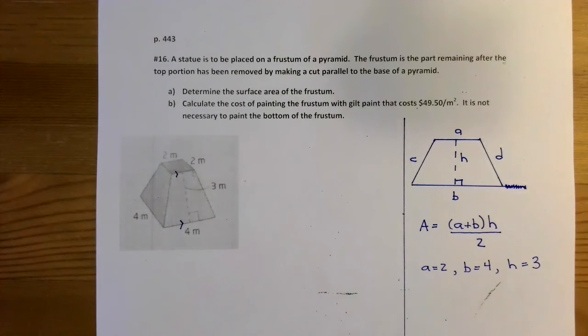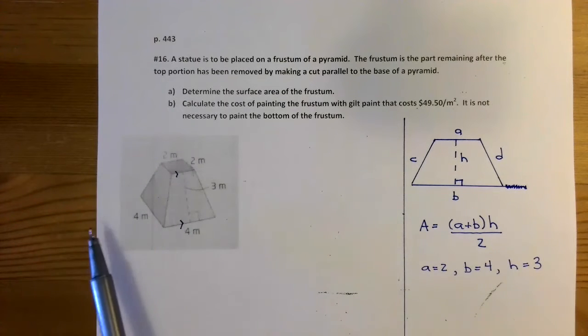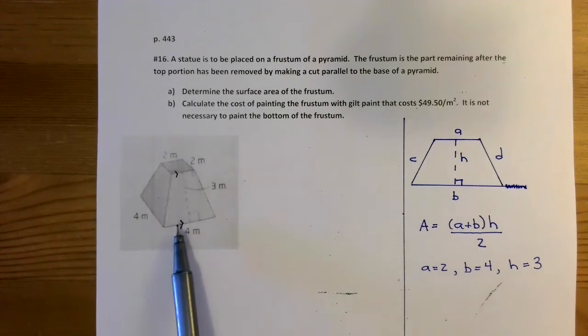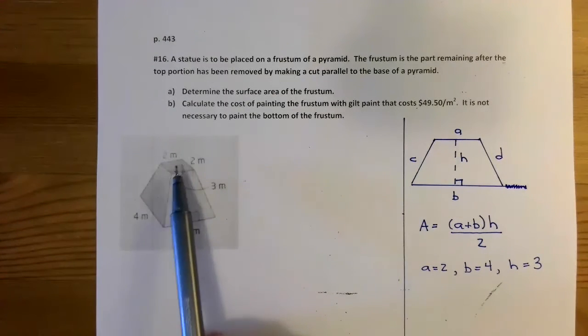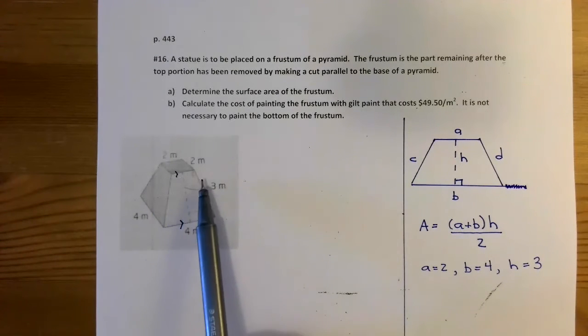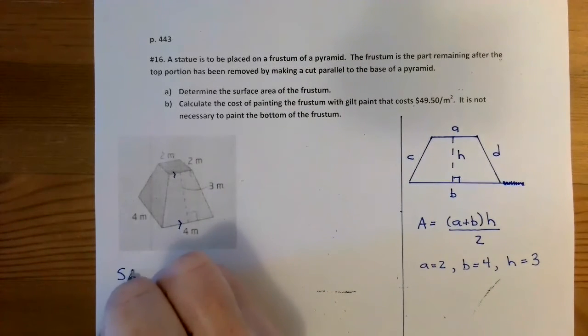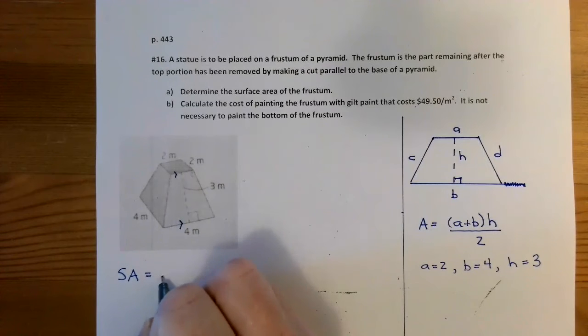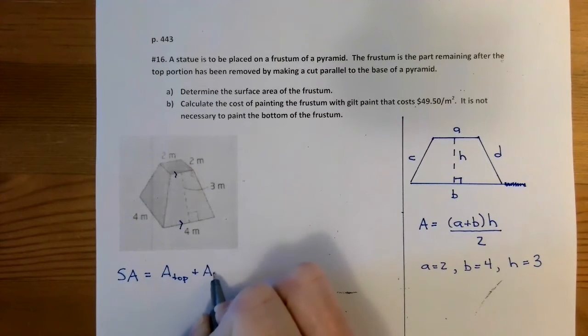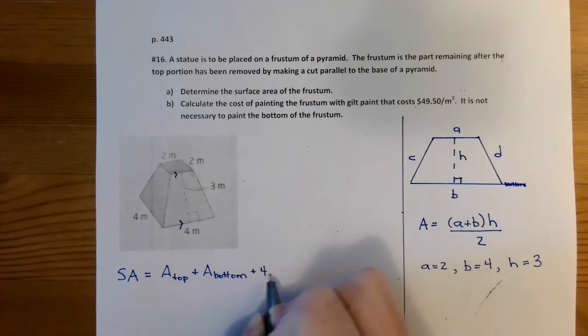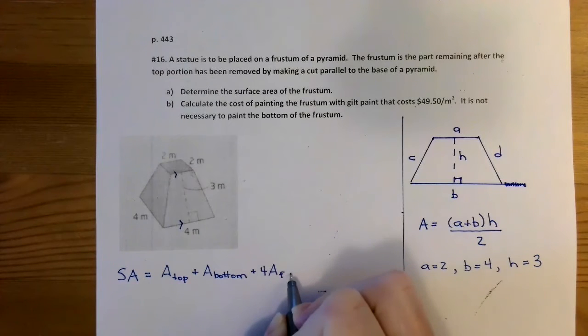So if I'm trying to calculate the surface area, then I would need to add the area of the top square, the area of the bottom square, and then the area of the 4 sides, and those sides are all going to be equal. So my surface area is going to equal the area of the top, plus the area of the bottom, plus 4 times the area of the faces.